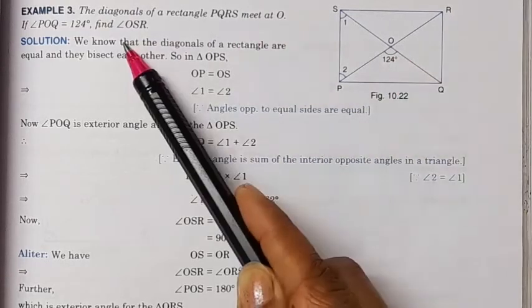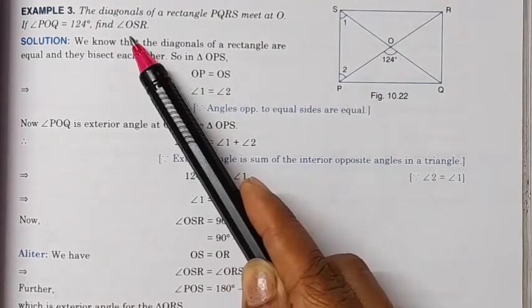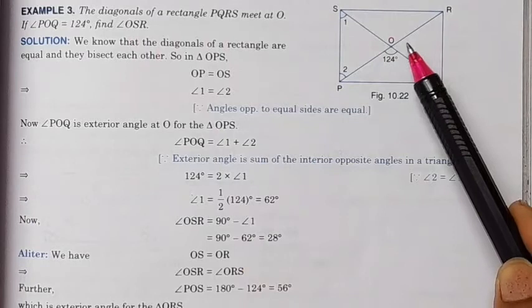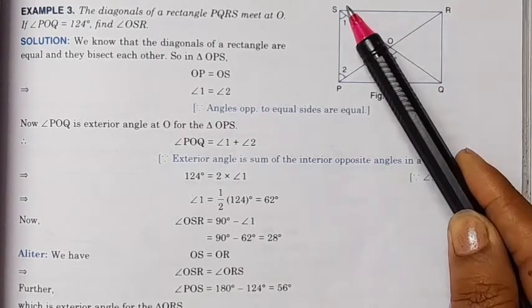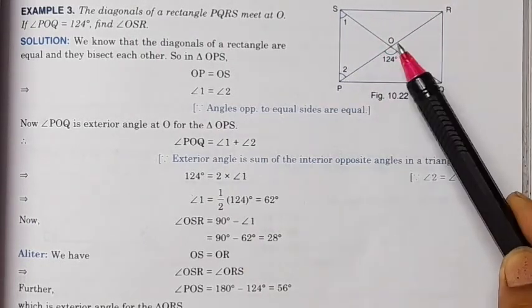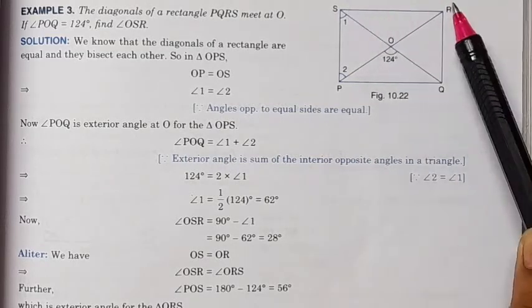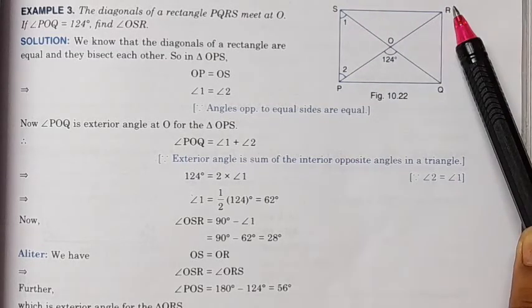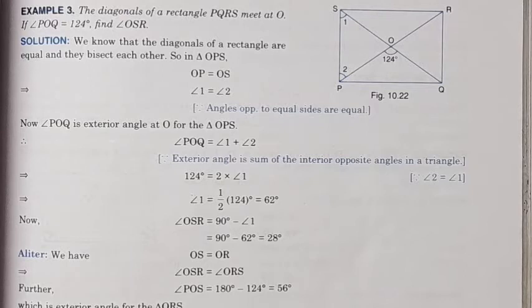And what we have to find? We have to find angle OSR. Clear? So let us see how to start.